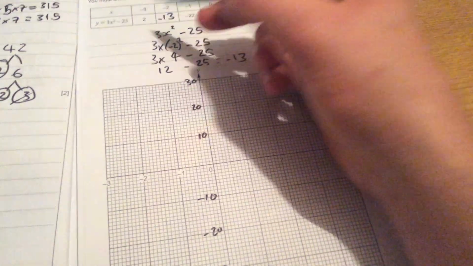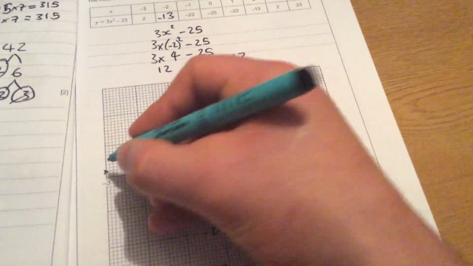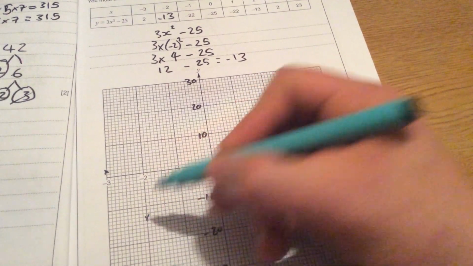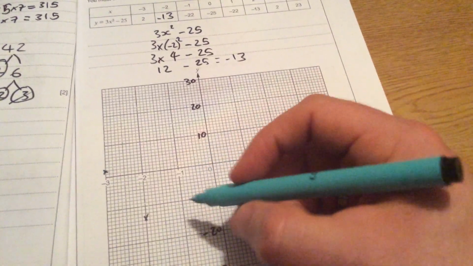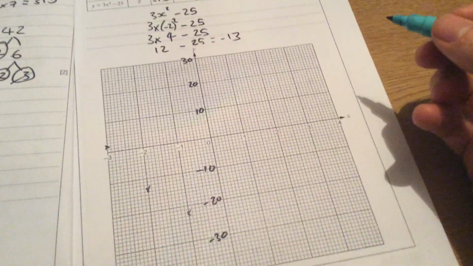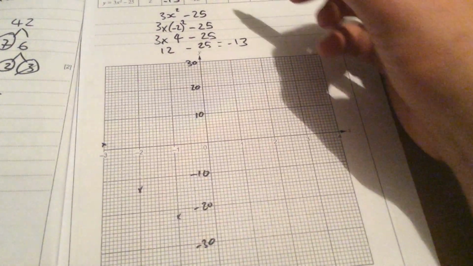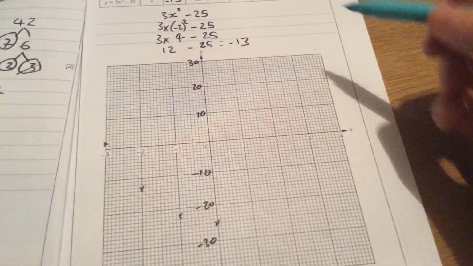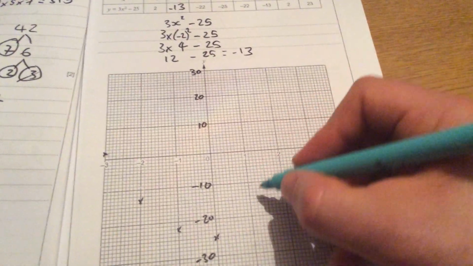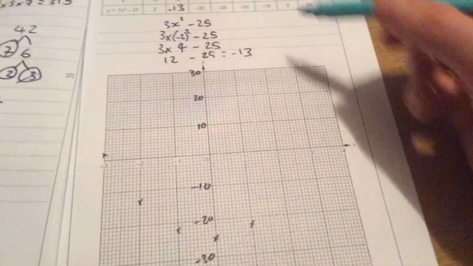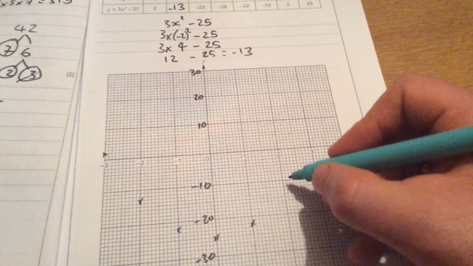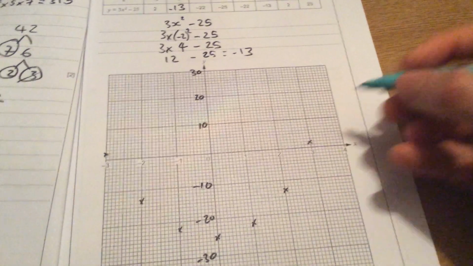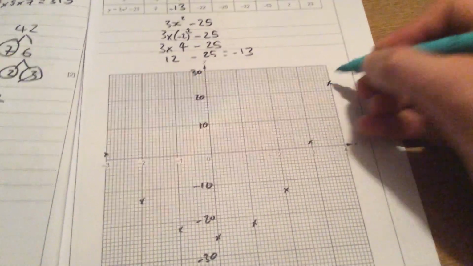First I've got minus 3 and positive 2. Then minus 2 and minus 13. Then minus 1 and minus 22. I'll try and get both in the picture, sorry if I don't. And I've got 0 and minus 25. Positive 1 and minus 22. Positive 2 and minus 13. Positive 3 and positive 2. And then 4 and 23. So it should make a nice U shape.